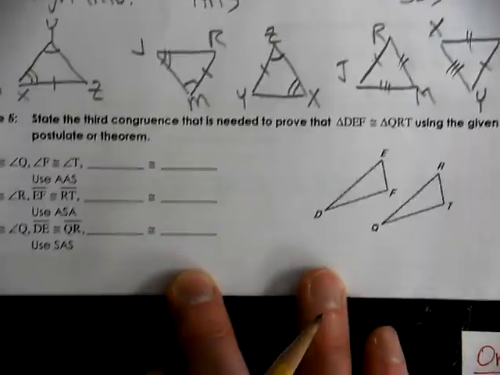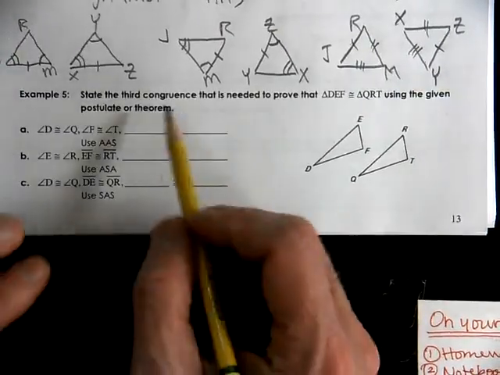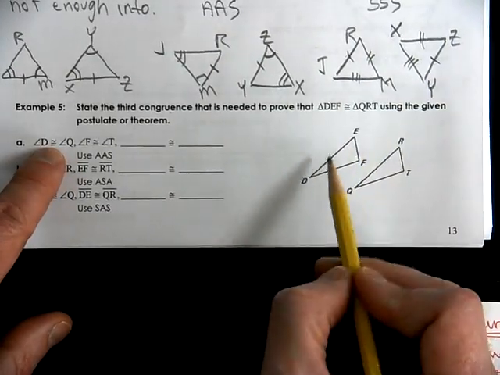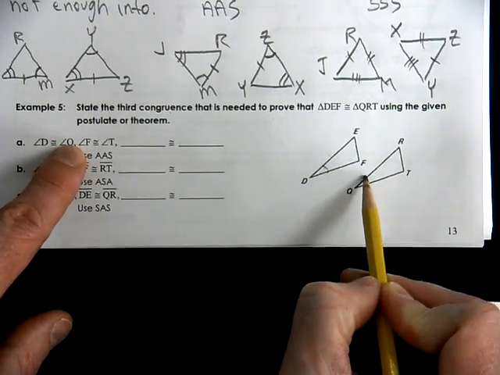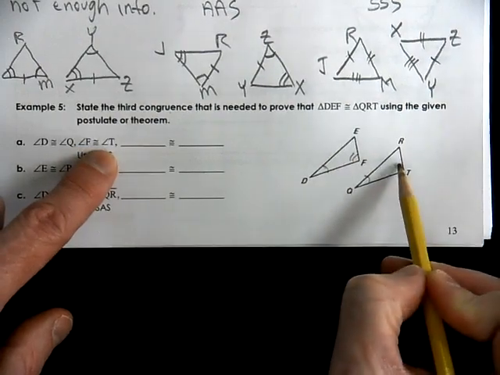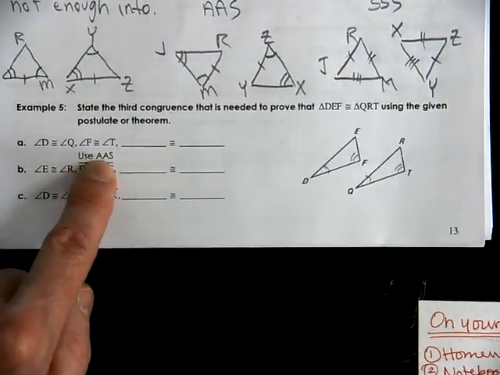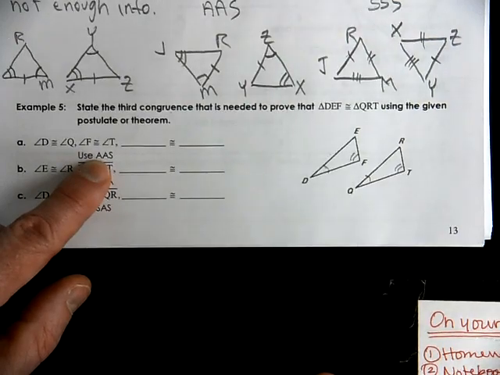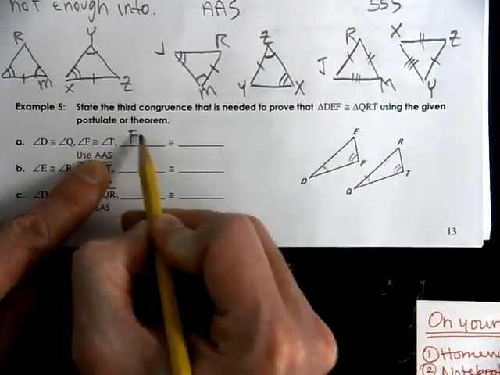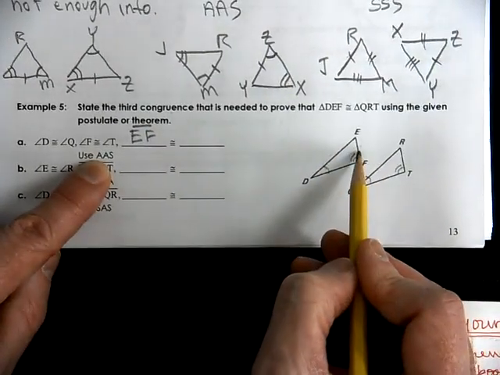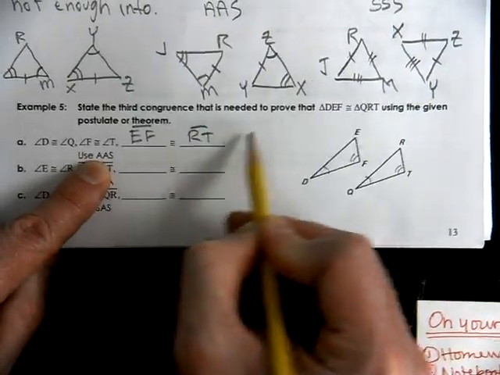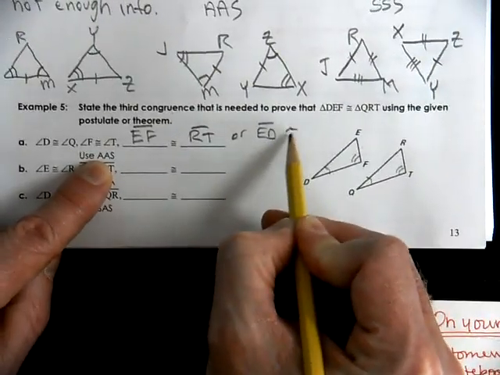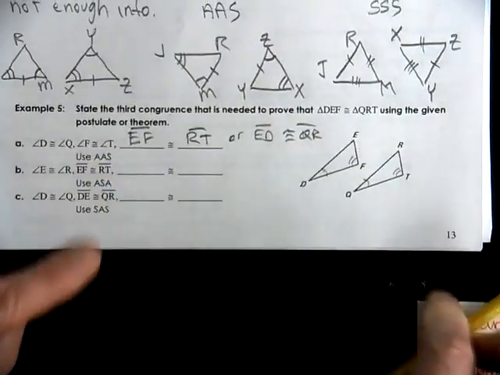Let's do one of these down here at the bottom. We're looking for the 3rd congruence that's going to make these 2 triangles congruent. So we want to label that D is congruent to Q and that F is congruent to T. We want the triangles to be congruent by angle, angle, side. So what's the 3rd piece that would need to be congruent? We would typically say that EF would need to be congruent to RT. You could actually do angle, angle, side this way and say that ED was congruent to QR. Either way would work.